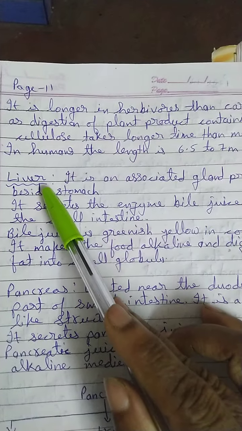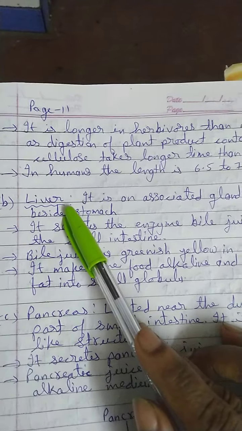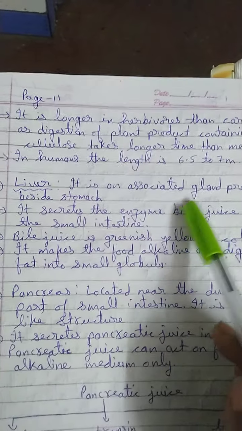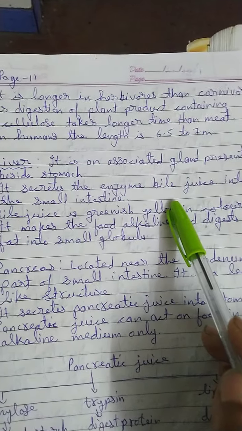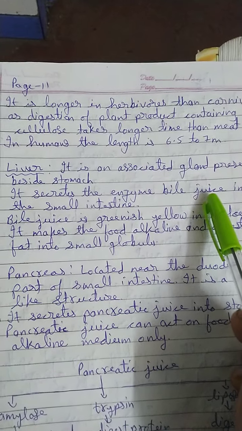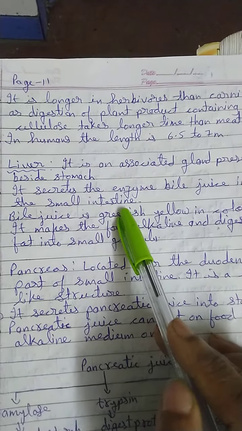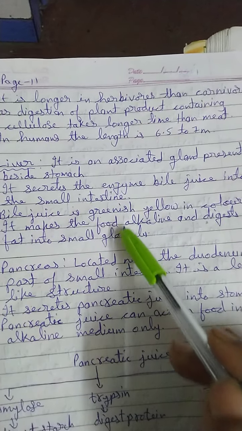Now, liver is one endocrine gland. It is situated near the stomach, and liver is an associated gland present beside the stomach. It secretes the enzyme bile juice. This enzyme is stored in the gallbladder, and then gallbladder secretes it into the small intestine. Bile juice is greenish yellow in color, and see the functions of the bile juice.